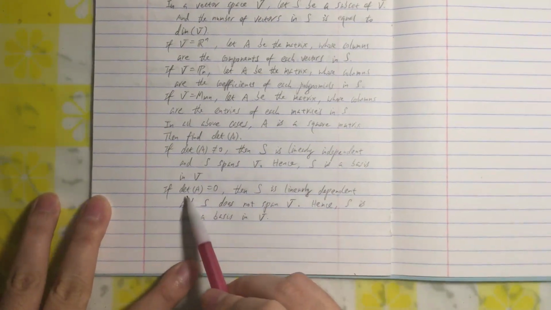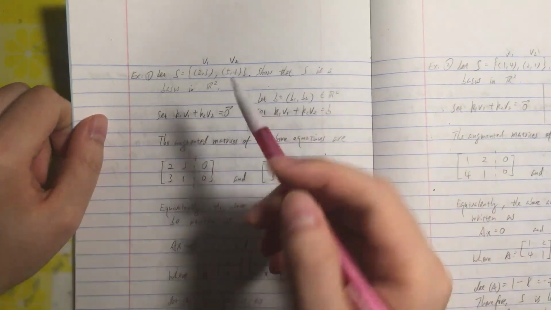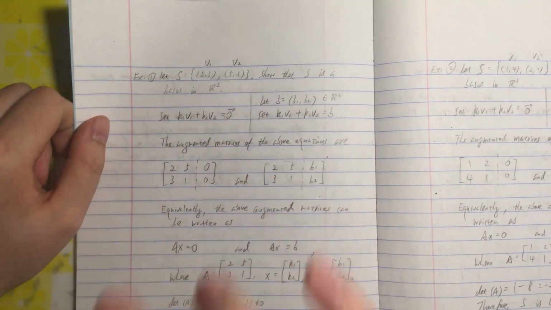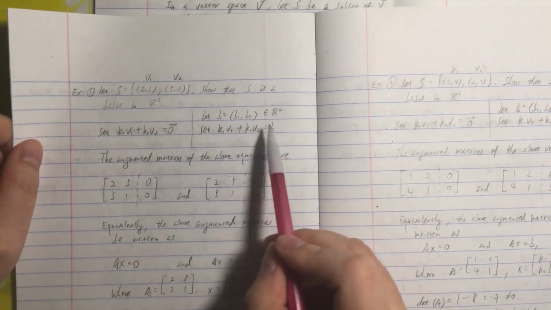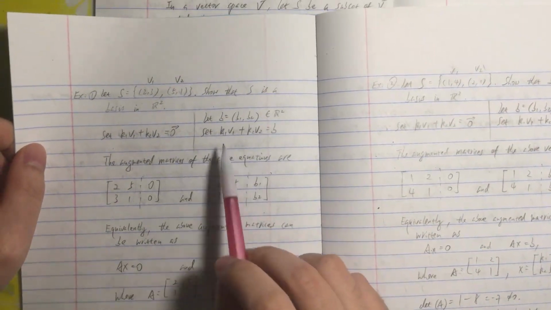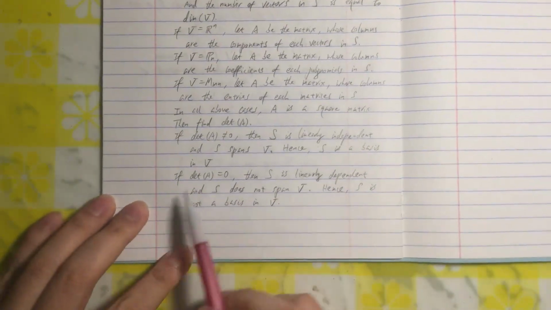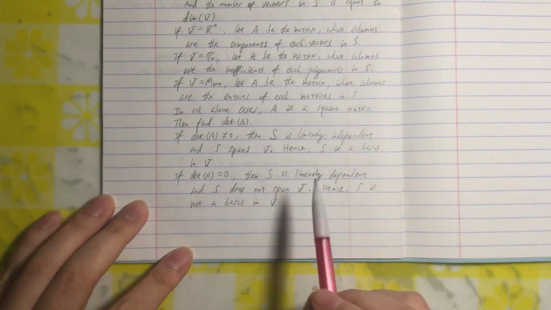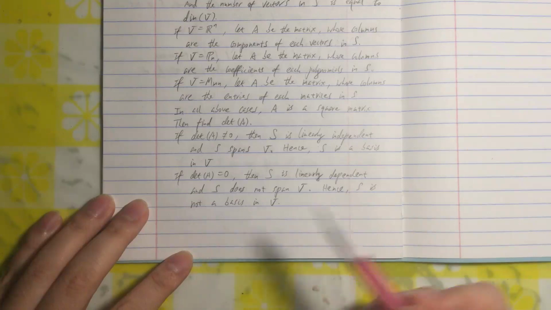However, if the determinant of A is 0, then there exist non-zero solutions for k1 or k2, which means the vectors v1, v2 are linearly dependent. And also, the equation k1v1 plus k2v2 equal to b is not always consistent. If it's not always consistent, the vectors v1, v2 don't span R2. Therefore, if the determinant of A is 0, S is linearly dependent, and S does not span V. Hence, S is not a basis in V.